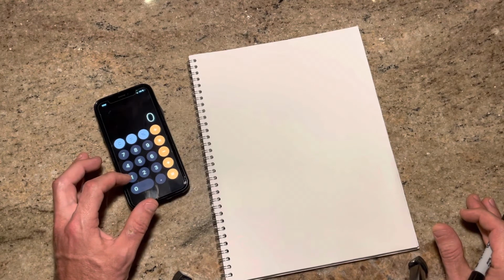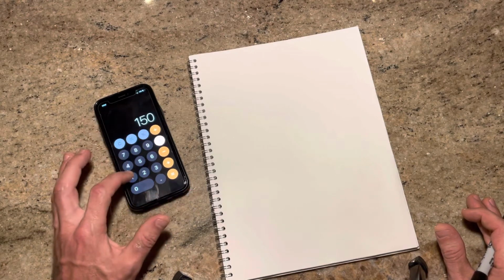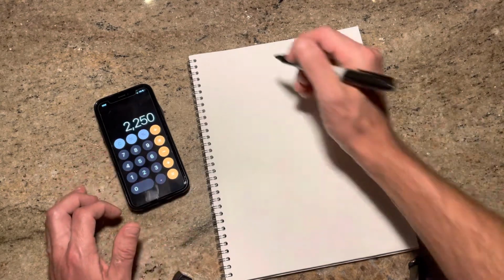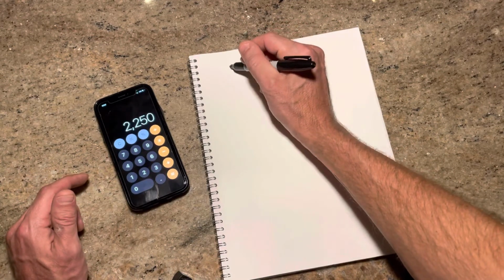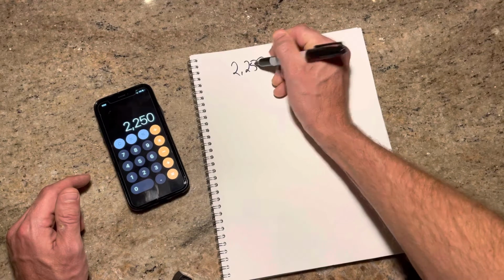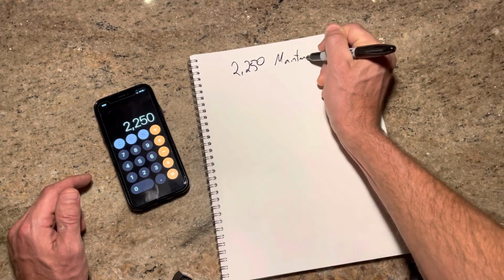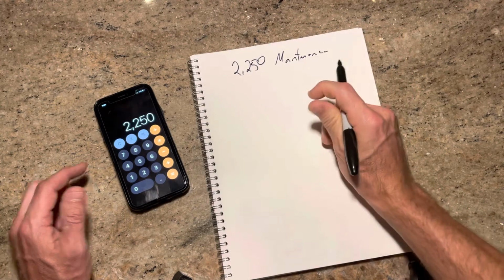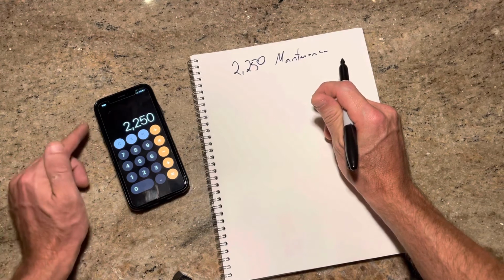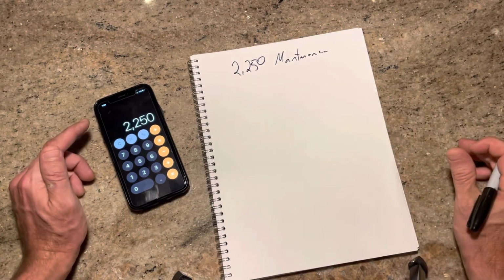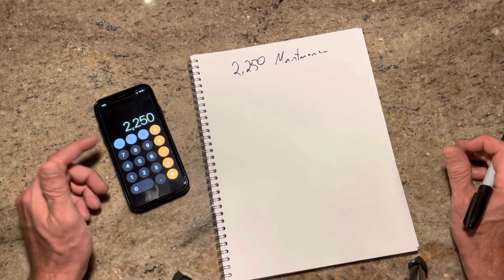What you do is take your ideal weight that you want to weigh, 150, times that by 15. That is your maintenance calories. 2,250 is your maintenance. So if you weighed 150 pounds currently, 2,250 calories is roughly what you would need to take in every day to stay exactly the same weight.